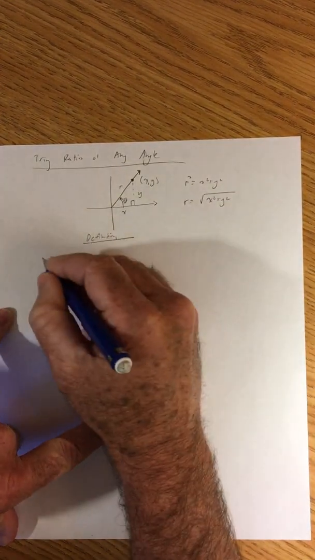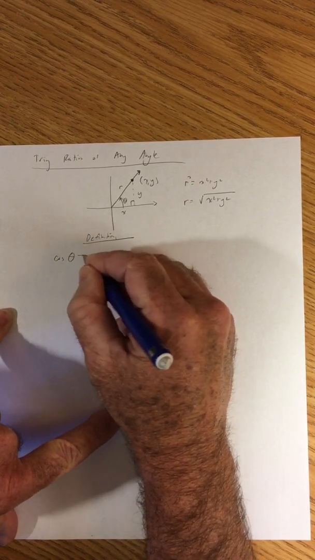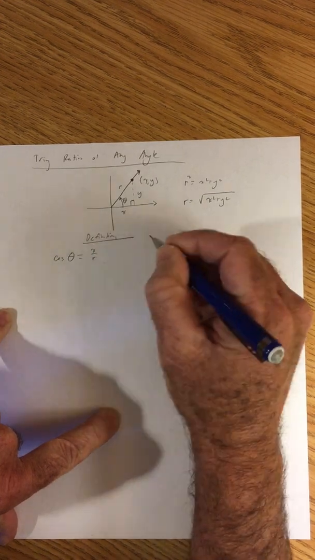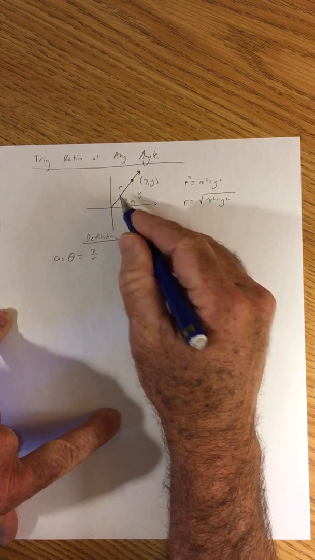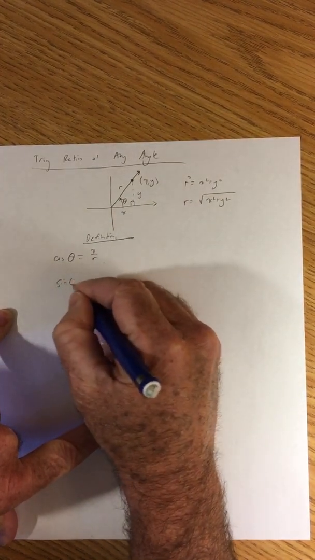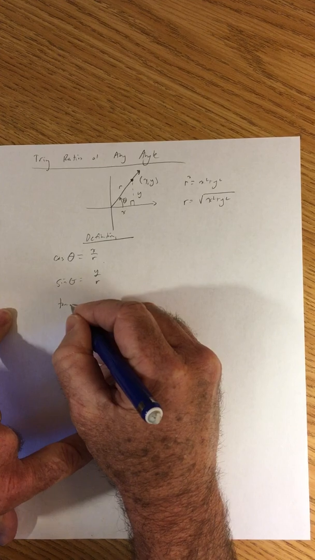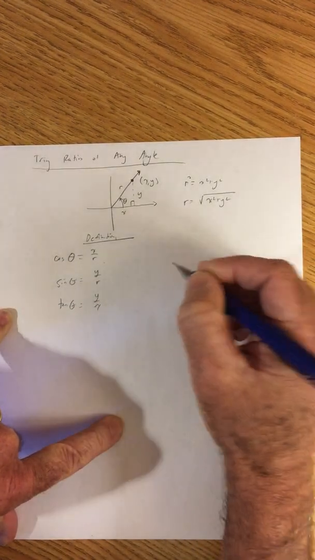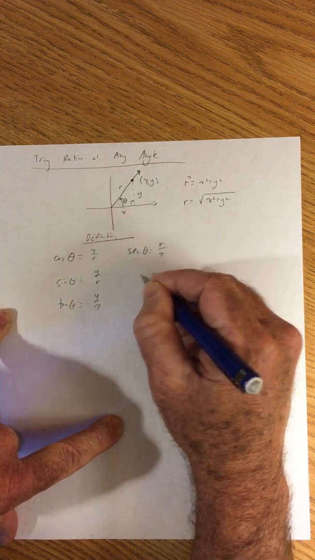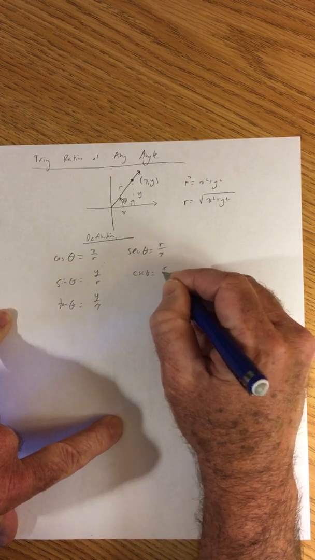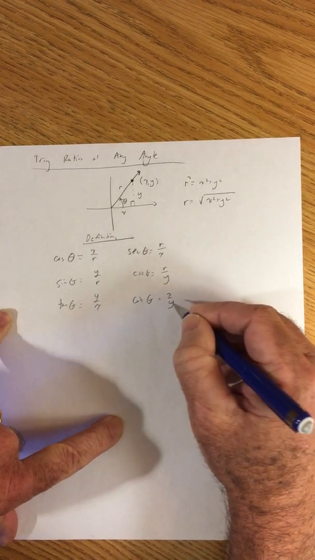Okay, now the definitions: the cosine of theta is equal to x over r. And it basically follows the SOHCAHTOA that we've talked about before, adjacent over hypotenuse. Sine is y over r, which is opposite over hypotenuse. Tan is y over x. And the reciprocal functions, we have secant theta is r over x, cosecant theta, r over y, cotangent theta, x over y, adjacent over opposite.